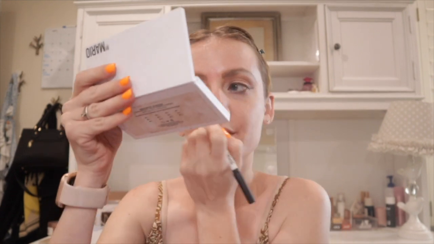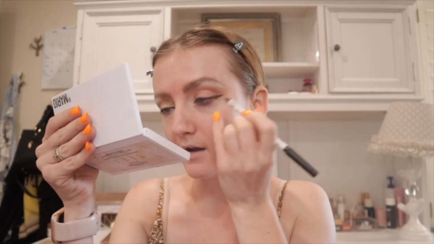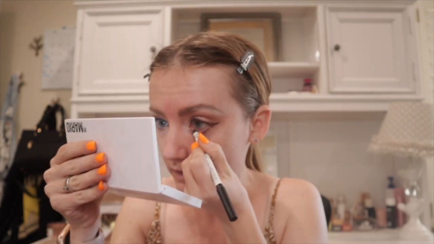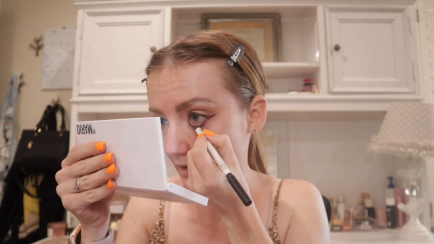Okay, for the inner part of the lash line, or the waterline, I'm going to take the same pencil, and I'm just going to apply this to the upper waterline, just so there's no separation, and also in the middle. All right, that is looking awesome. And now on this side, I'm going to take the eyeliner again and apply it on the entire waterline. This just, again, makes the eye very small and closed off.